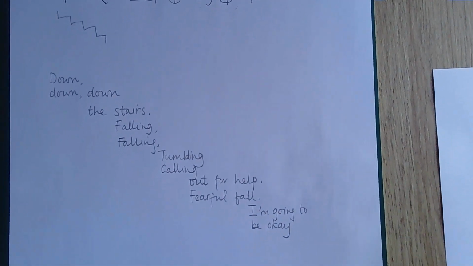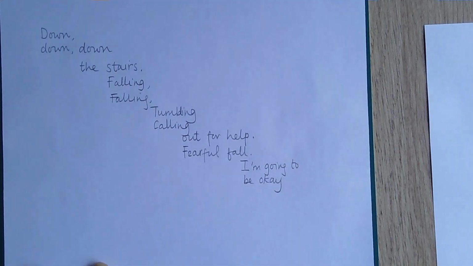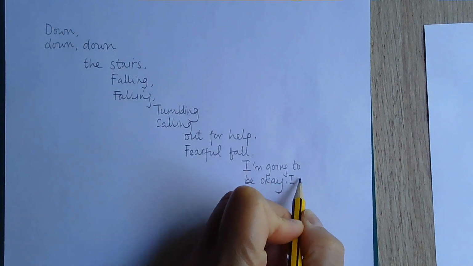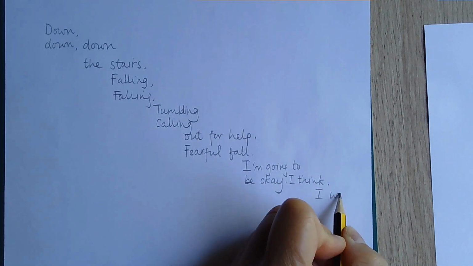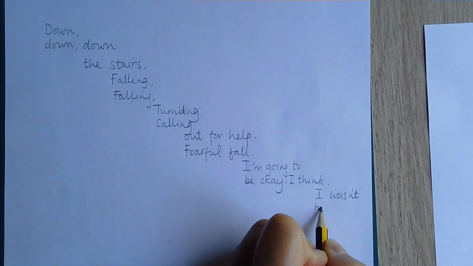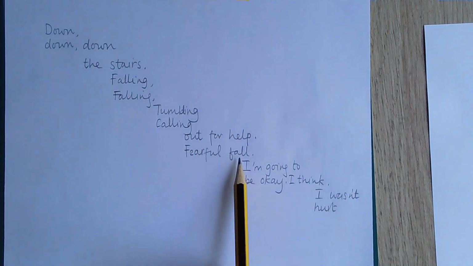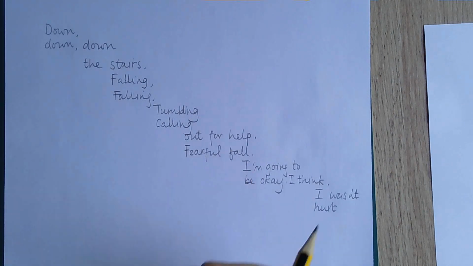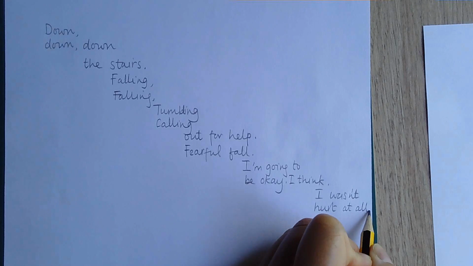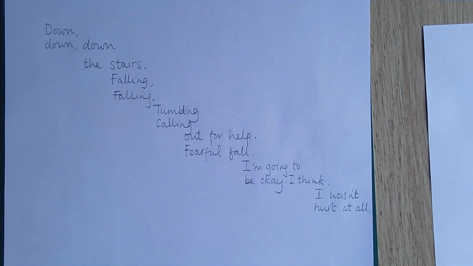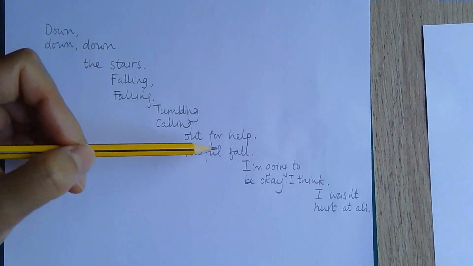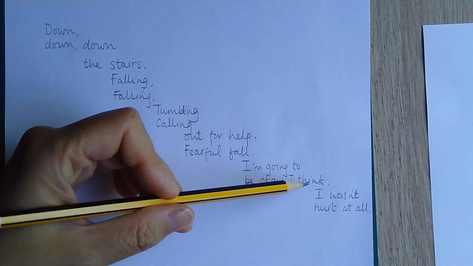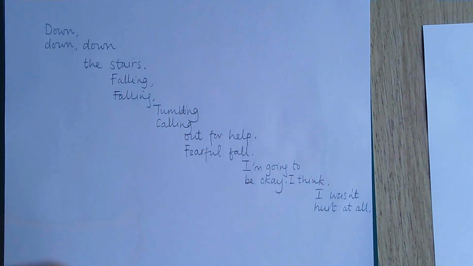I'm going to be okay. Well, I think a nice short sentence there. But I wasn't hurt. Wasn't hurt. What might rhyme with fall? All. I wasn't hurt at all. Okay. So, down, down, down the stairs, falling, falling, tumbling, calling out for help, fearful fall. I'm going to be okay, I think. I wasn't hurt at all.